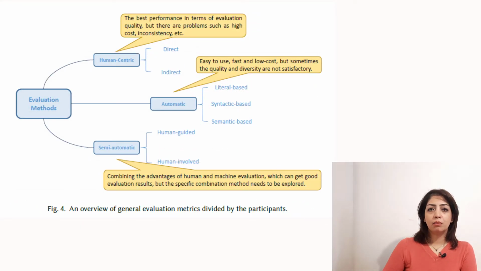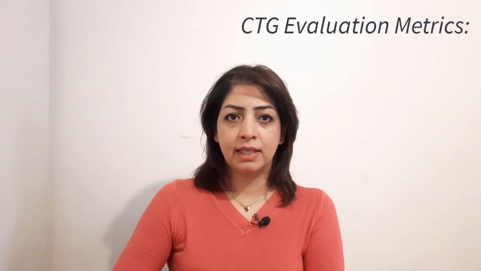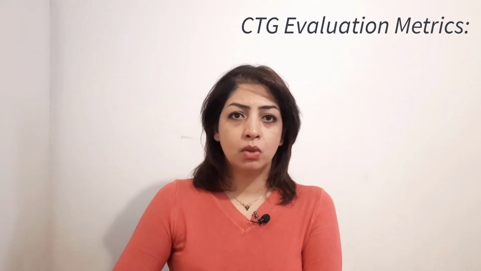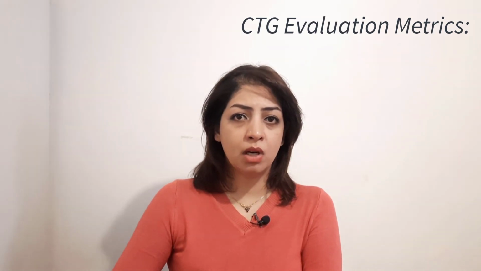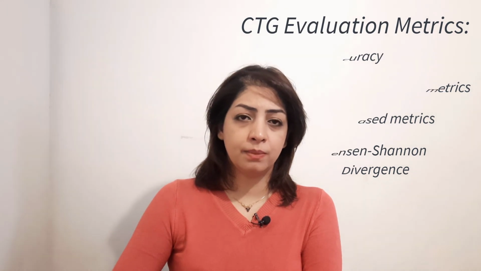As we know, the performance of a model is reflected by suitable evaluation metrics. So in the next section, researchers discussed general and CTG-specific metrics to measure 4 general evaluation aspects, which are fluency, factuality, grammar, and diversity. They divided general metrics into 3 categories: human-centric evaluation metrics, automatic evaluation metrics, and semi-automatic evaluation metrics. But the CTG task demands extra evaluation metrics that take into account the controlled elements. So typical ways to measure the effectiveness of a CTG model are accuracy, keyword-based, LM-based, and Jensen-Shannon divergence.